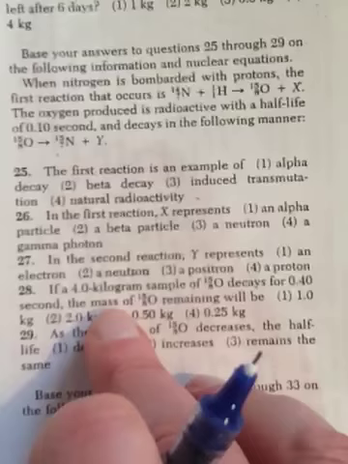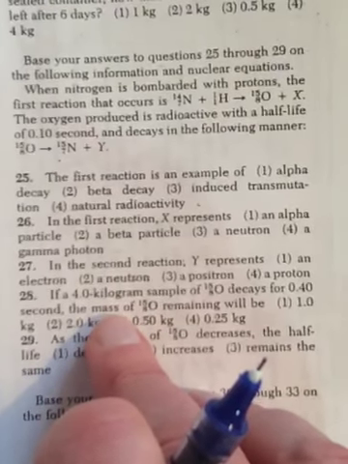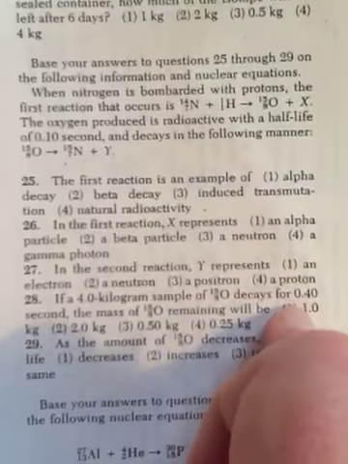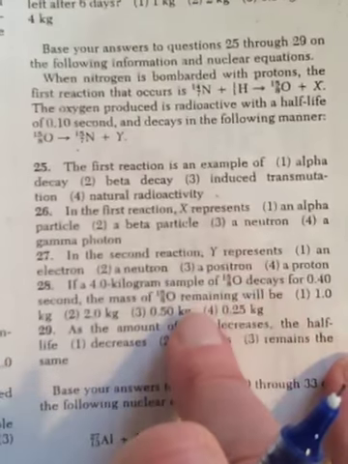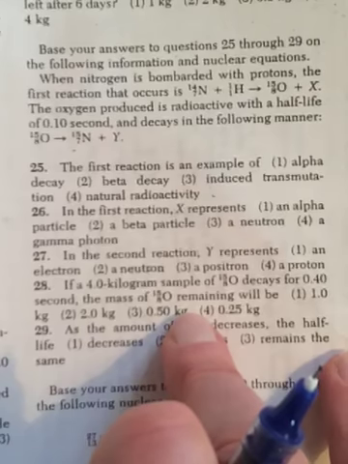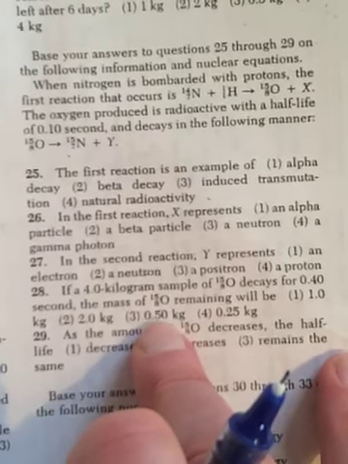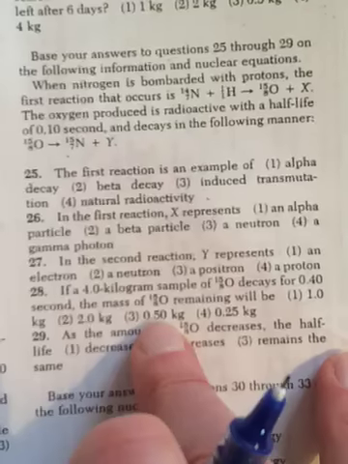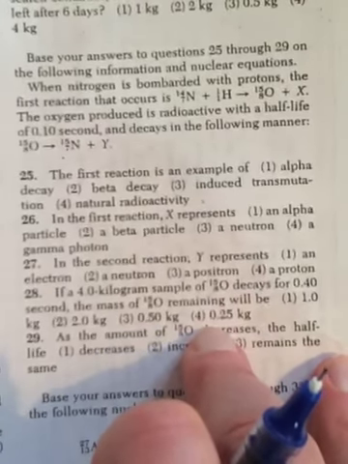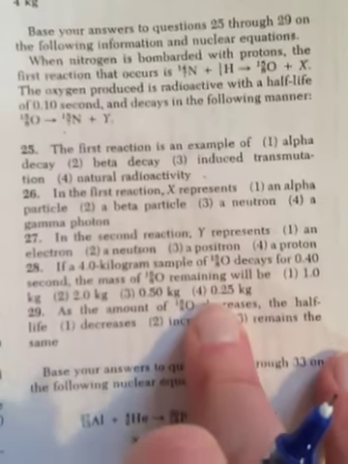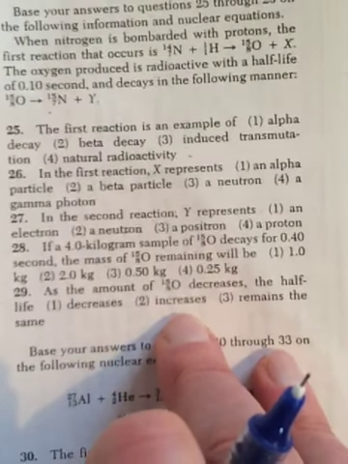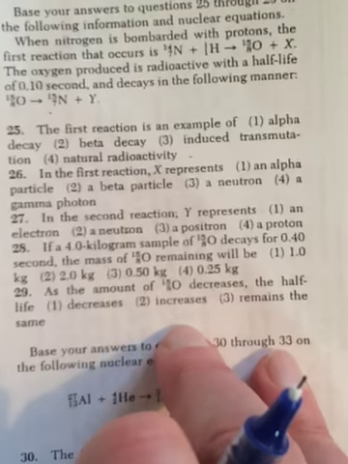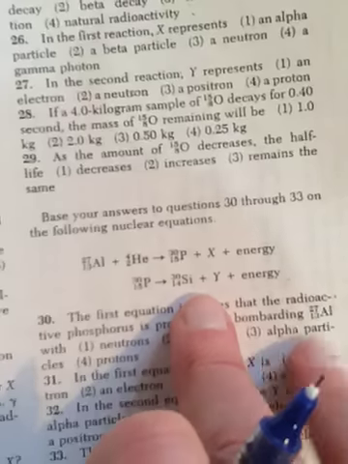If a 4 kilogram sample of that oxygen-15 decays for 0.4 of a second, the half-life was 0.1, so this is 4 half-lives. The mass that remains should be, so 2, 1, a half. It should be 0.25, I believe, if I did that right. I think I did. As the amount of oxygen-15 decreases, the half-life stays the same. The length of half-life does not change.